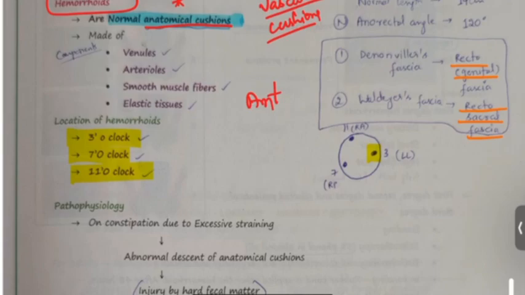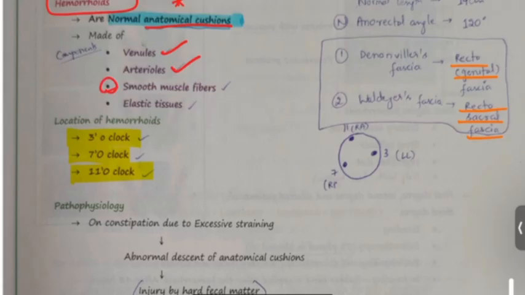So what are these actually made up of? They can be venules, or they can be arterioles, or they can be smooth muscles and elastic tissues. Mainly these are blood vessels. Along with that, there can be elastic as well as smooth muscle fibers.